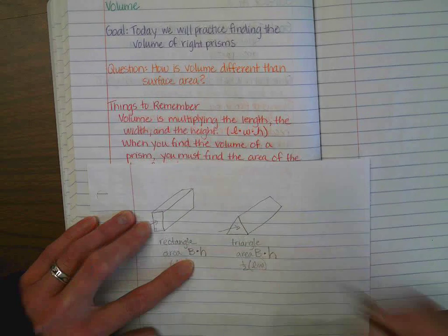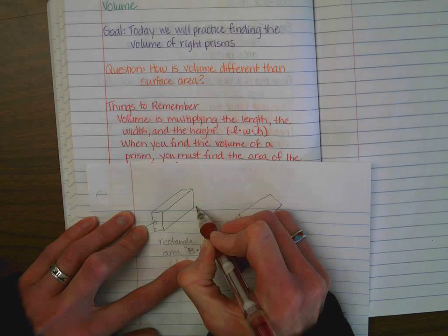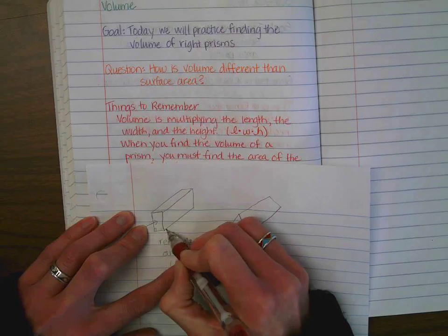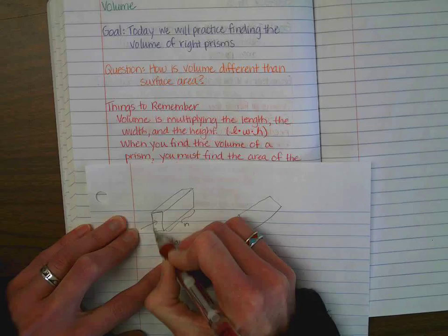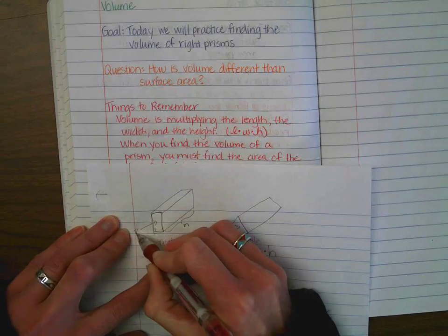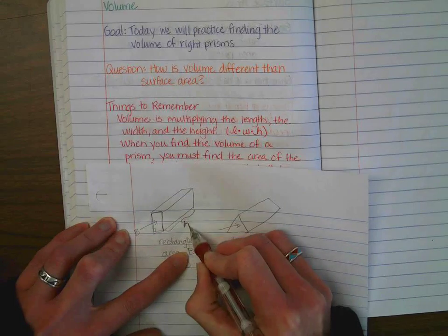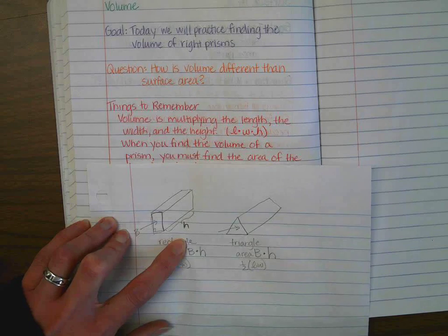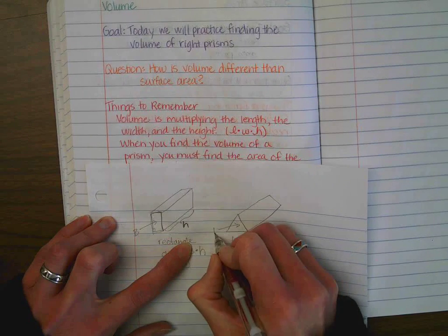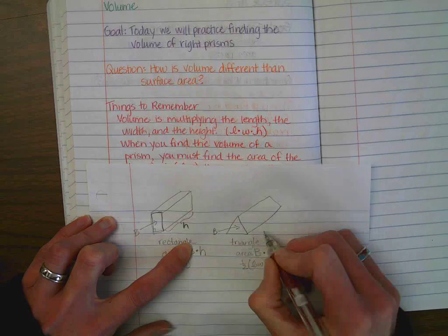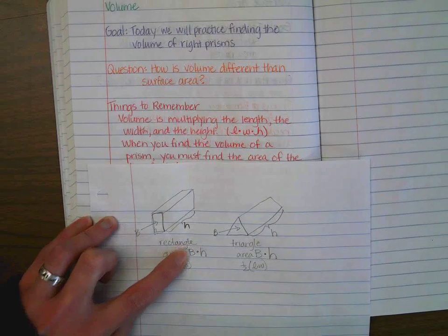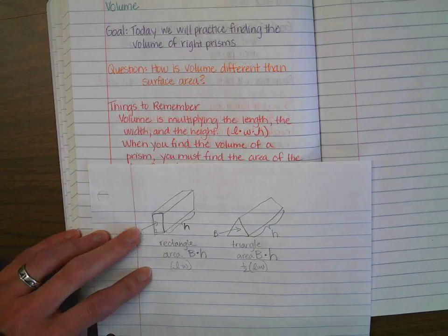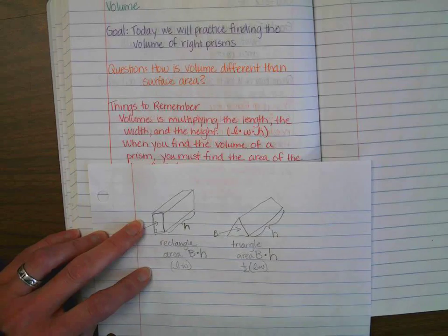Now some of you are going, well, what's the height? The height is how long the prism is. So this right here is considered the height. This right here is the base, so that's the big B. This right here is the height. That tells you how long the prism is. Again, this is the big B because that's the triangle, and this right here is the height. So that's what we're doing in 7th grade when you're learning volume.